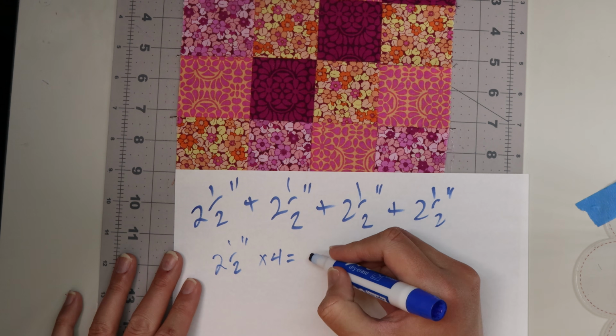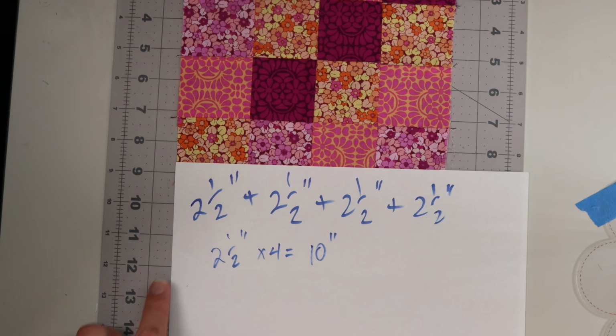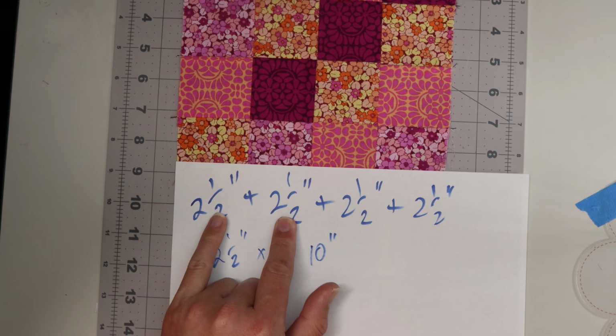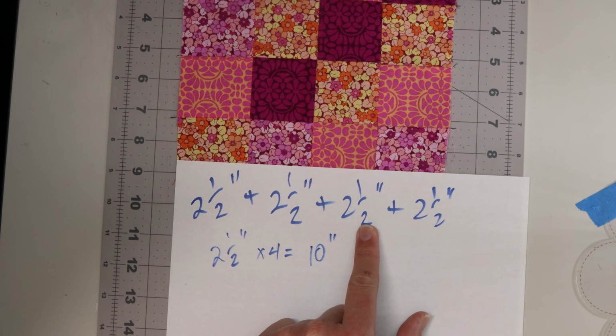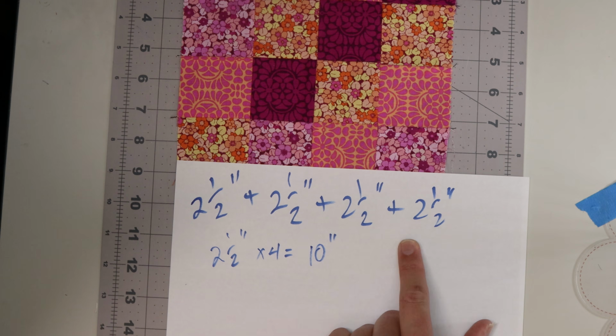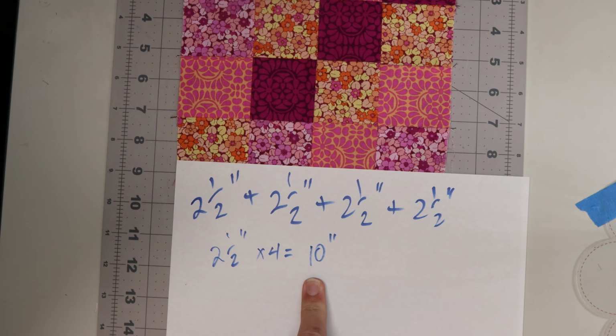Nope, that's 10 inches. Give me a break, guys. It's about 12 midnight right now when I'm filming this. Even I second guess my own calculations here. But 2.5 plus 2.5, that's 5, plus another 2.5, that's 7.5, plus another 2.5, 10 inches.